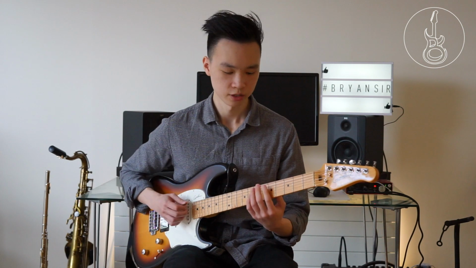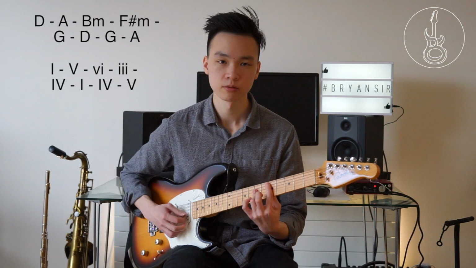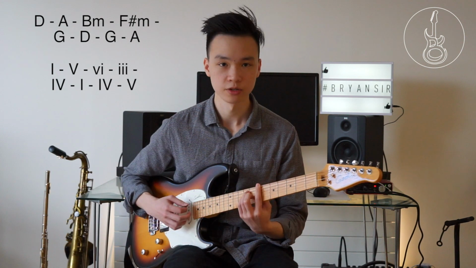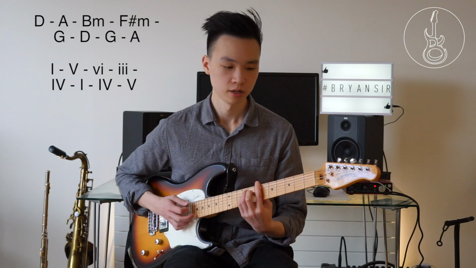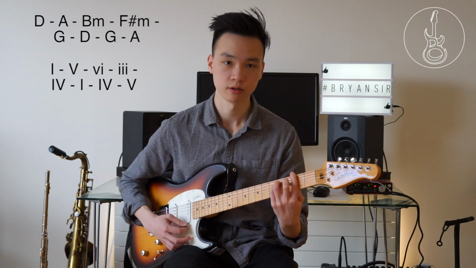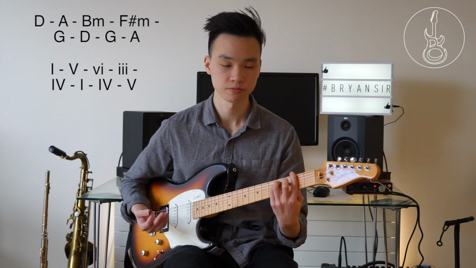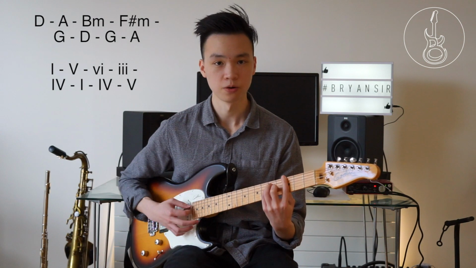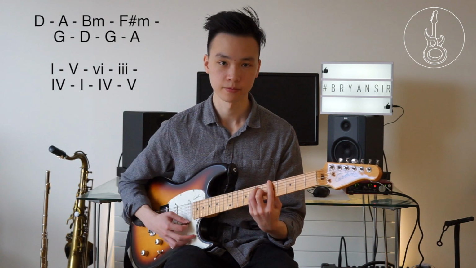As always, we're going to look at it in terms of the numbers. So in the key of D, D is going to be 1, goes to the 5, goes to the 6, which is a minor chord, goes to the 3, which is also a minor chord, 4, 1, 4, 5.